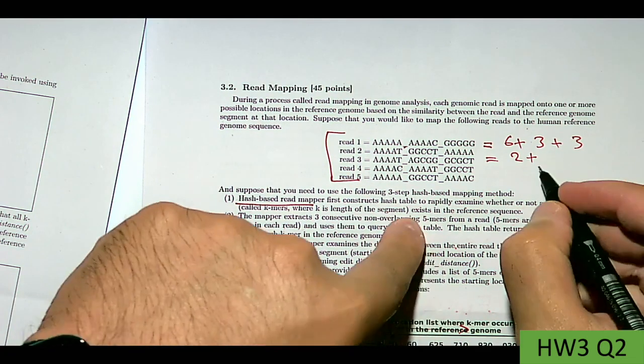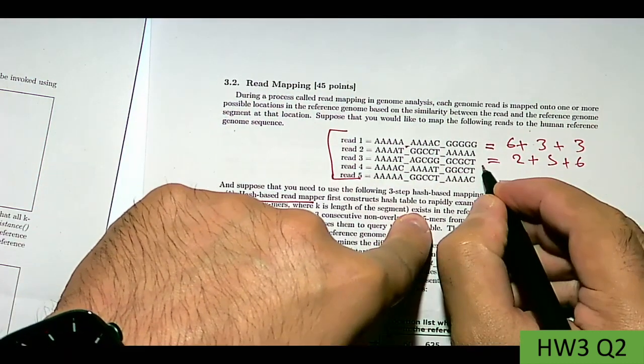And then double G, double C, T, which is 5 times, plus A's, again 6 times. Now the third one, I'm going to do some cheating here and copy the answer because it's repeating itself, right? Do you want me to continue?